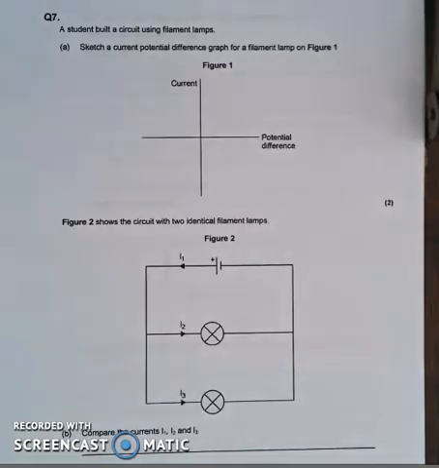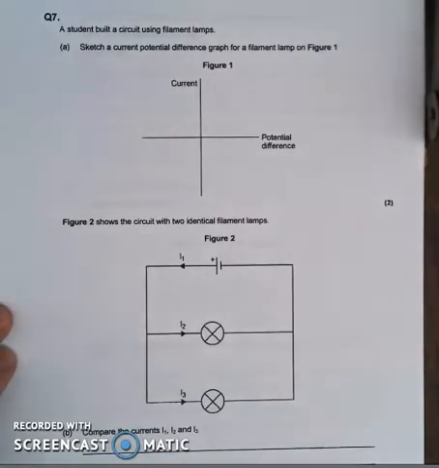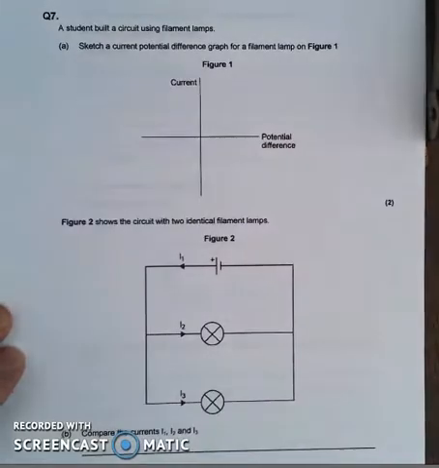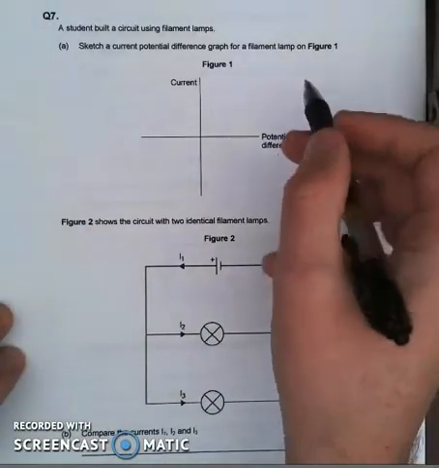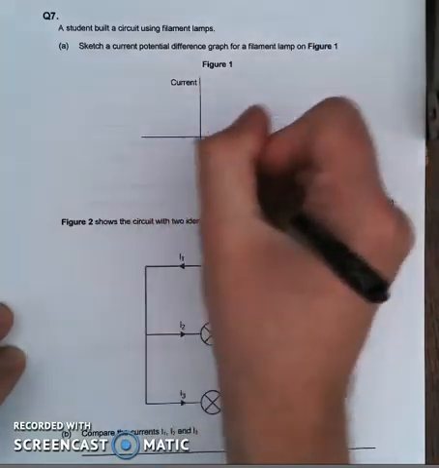Okay guys, right, last question, question 7. This is to do with circuits and circuit diagrams, so let's get cracking. So first thing, this is about a filament bulb, and you've done Ohm's law and the potential difference current graphs, and through a bulb it's an S curve.